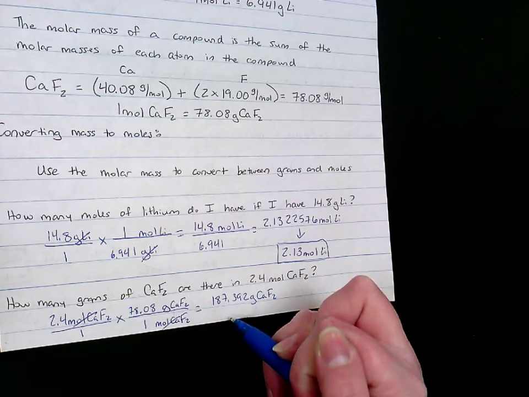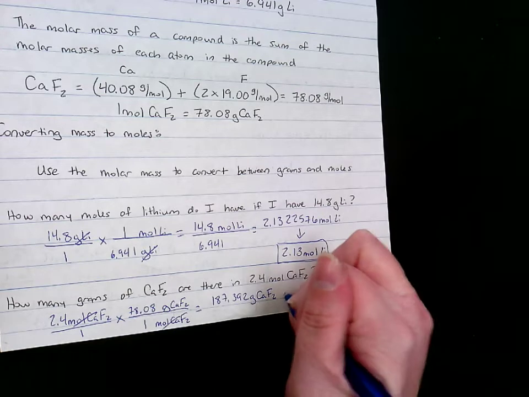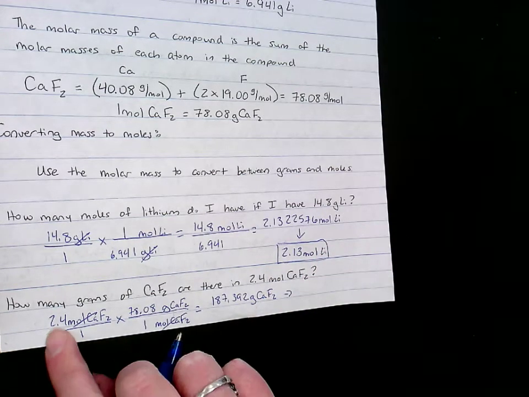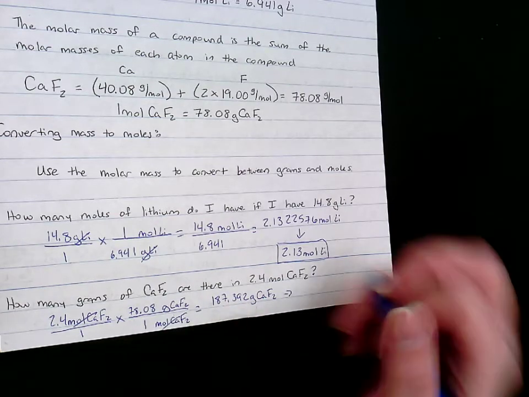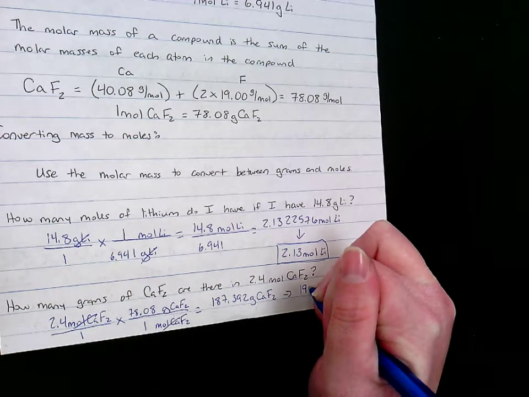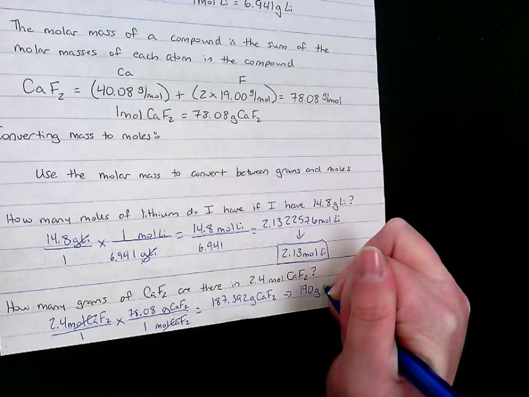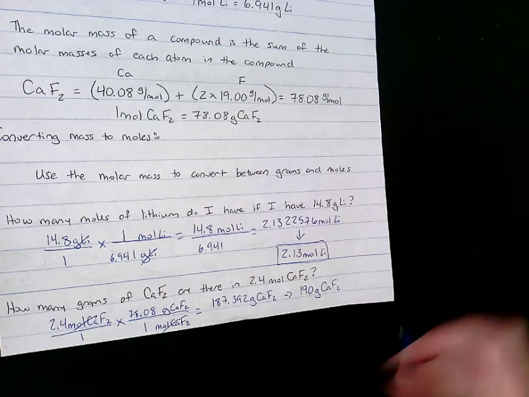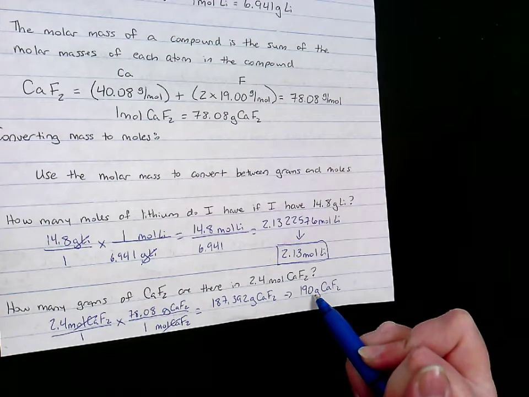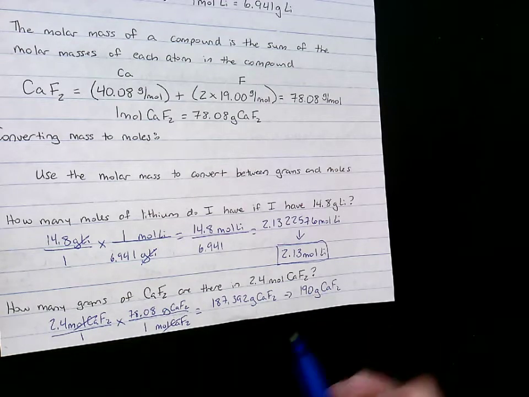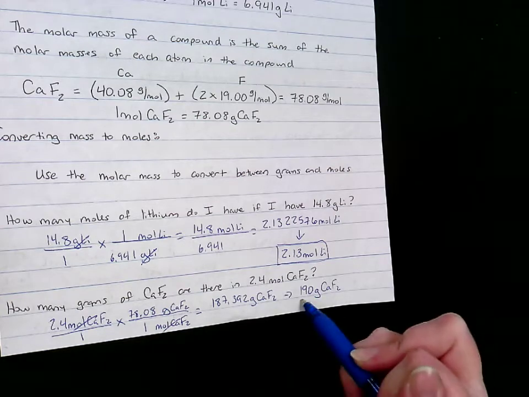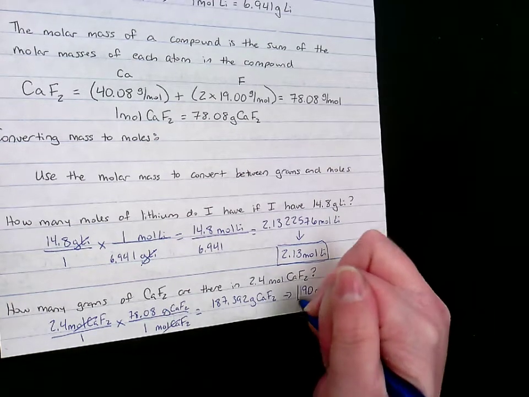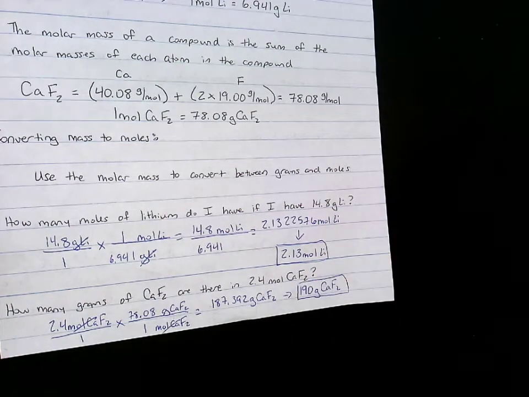So I'm just going to skip writing that part and go straight to how many sig figs do I need. So 2.4 was 2 sig figs, so I need 2 sig figs here, which means I'm going to round this to 190 grams of calcium fluoride. And remember, as long as I don't put a decimal point at the end of that number, that 0 will not be significant, so that would be 2 sig figs in my final answer here. 190 grams of calcium fluoride.